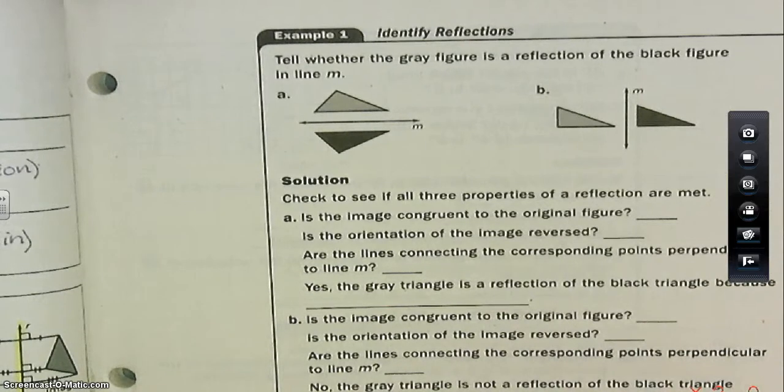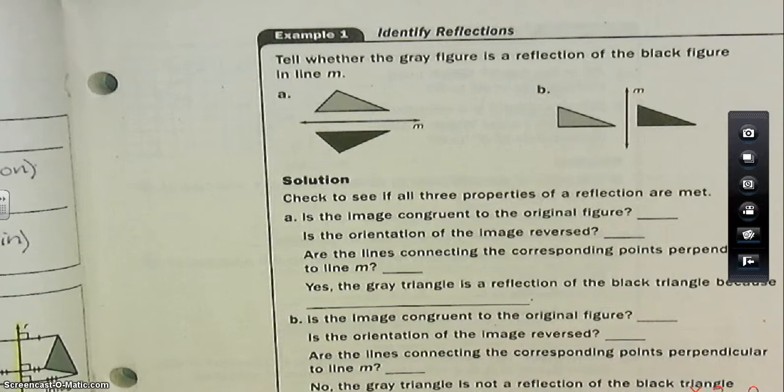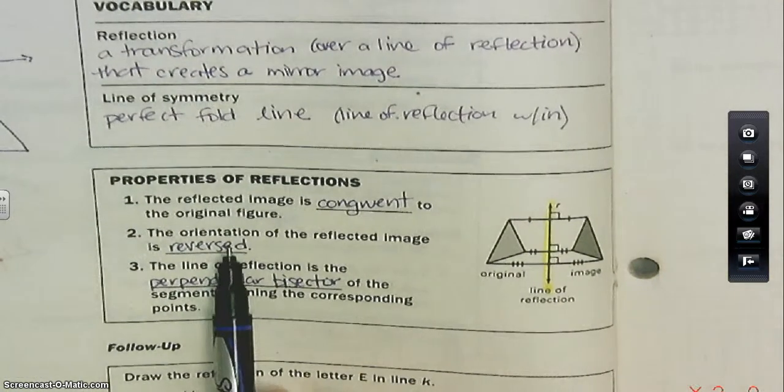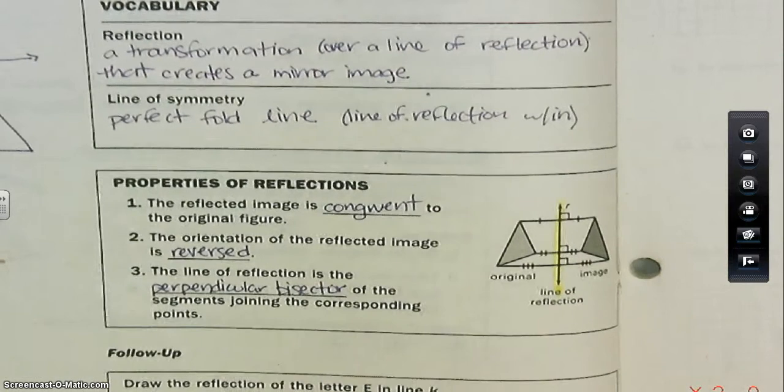Tell whether the gray figure is a reflection of the black figure. So we're going to go through these 3 steps that we just learned. Is it congruent? Is it reversed? And are the lines making a perpendicular bisector?